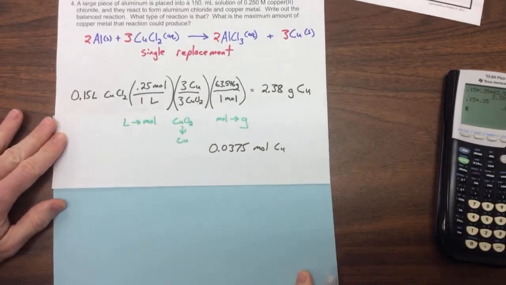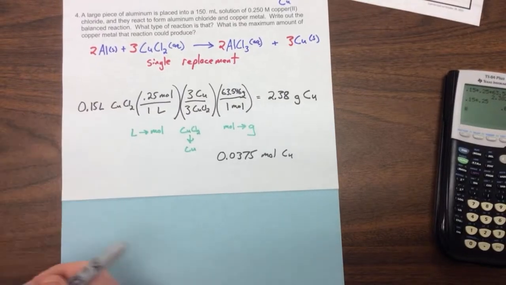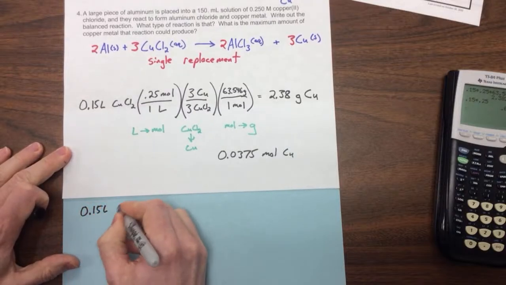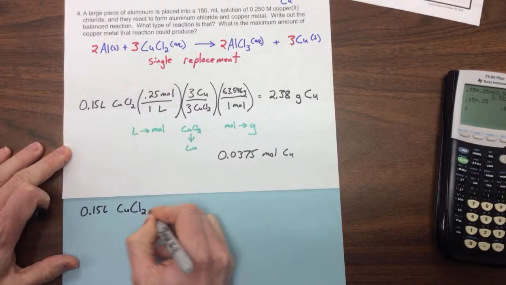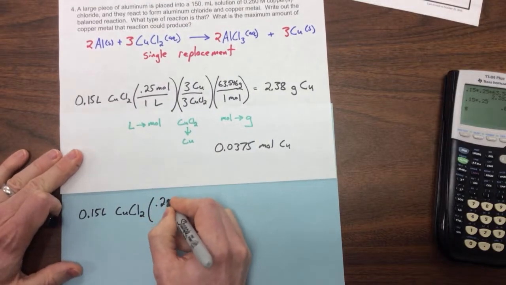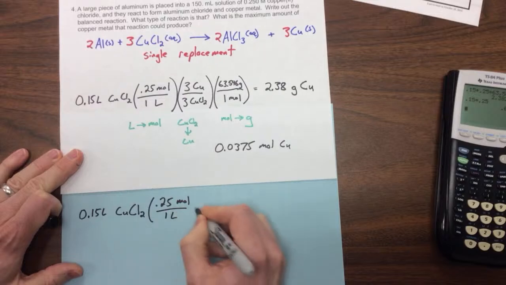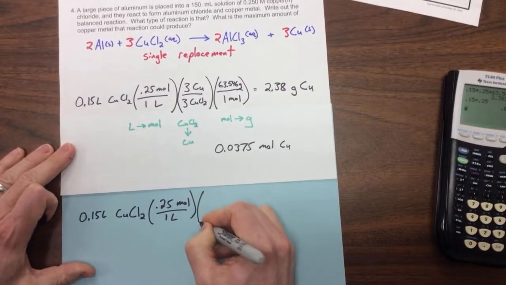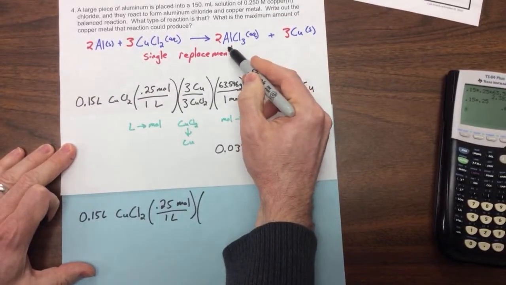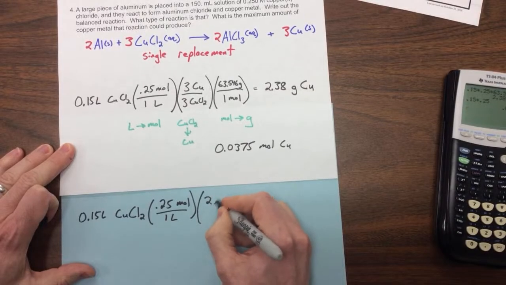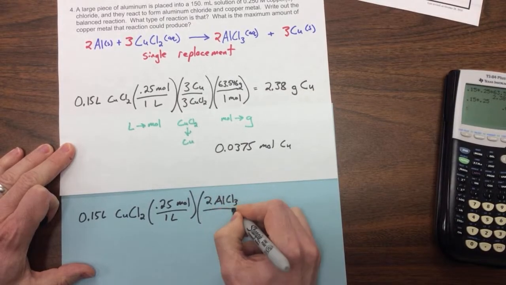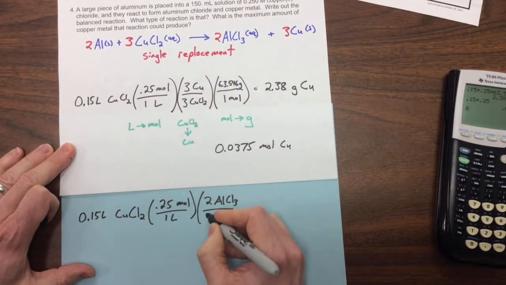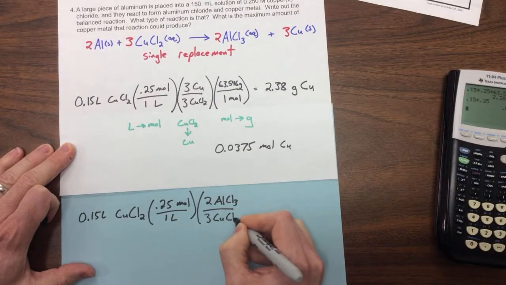If we were solving for the molarity of aluminum chloride, you would start off the same exact way. It would be 0.15 liters of our copper(II) chloride. We're going to multiply by 0.25 moles over 1 liter. That's going to get you into moles of copper(II) chloride. And now it's going to be different because we're solving for aluminum chloride. You're going to put your 2 AlCl3 on the top, and once again, on the bottom is going to be whatever you're starting with, our 3 CuCl2.